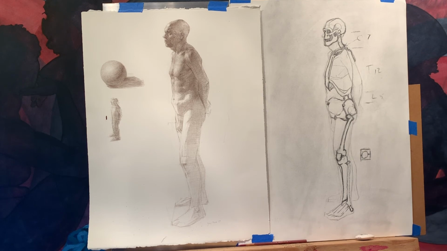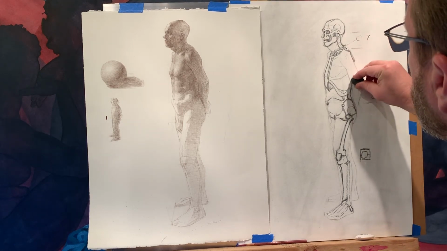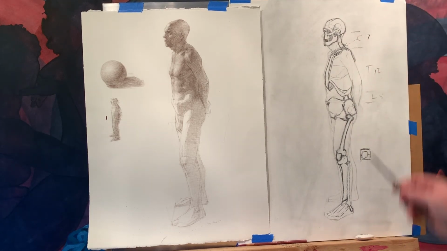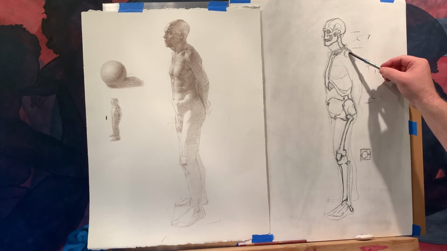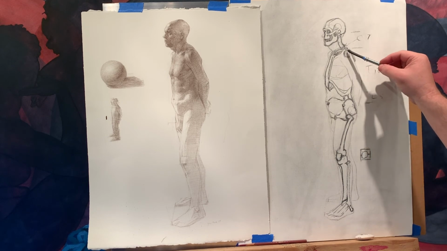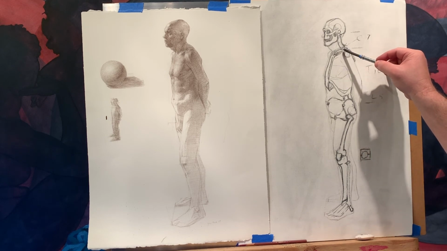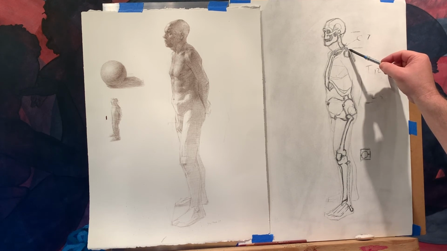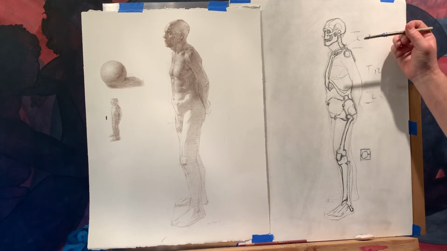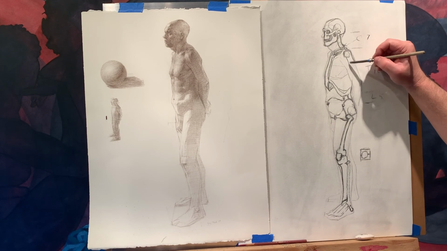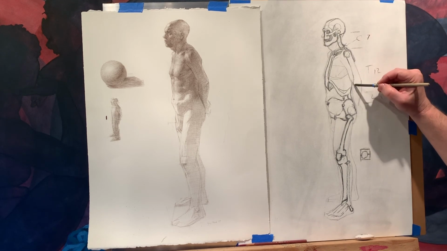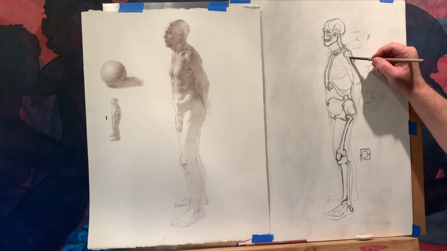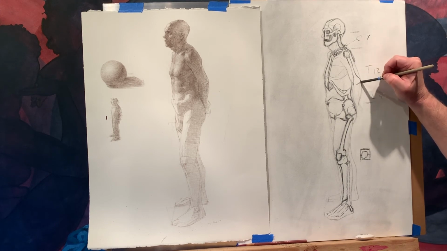Go back up to the arm because I've forgotten all about it. Right up in here is the head of the humerus. It sits in this socket that's just below the acromion process, that bump at the shoulder. And then it's round at the top for the most part. As it comes down, it gets wide and flat, almost squares off.